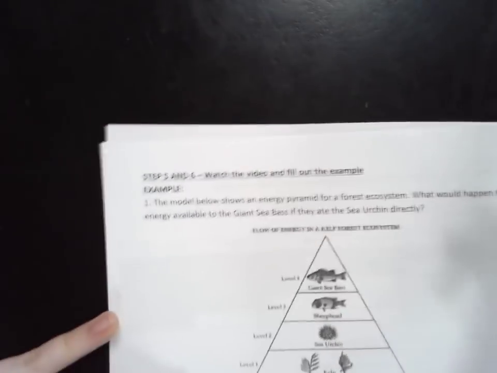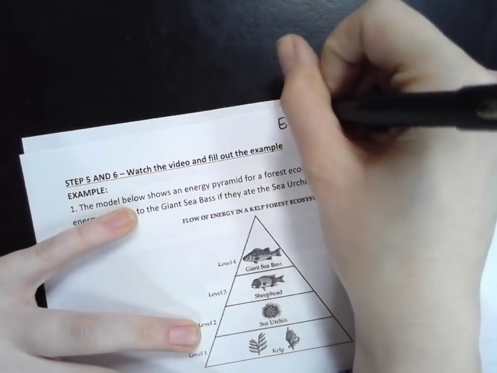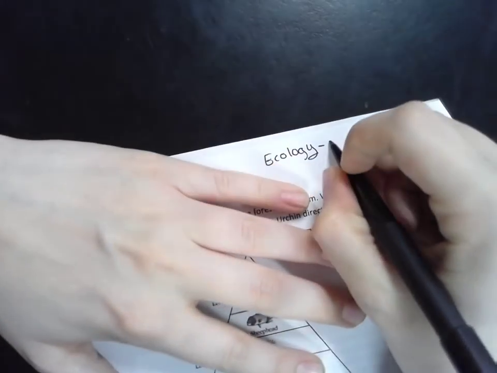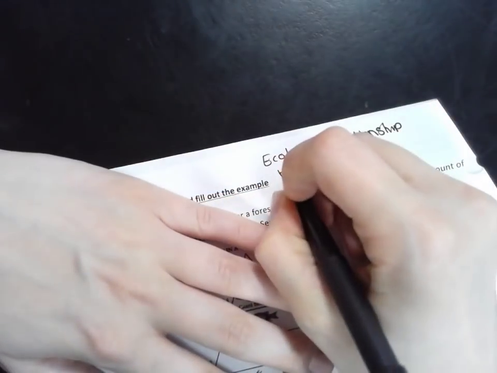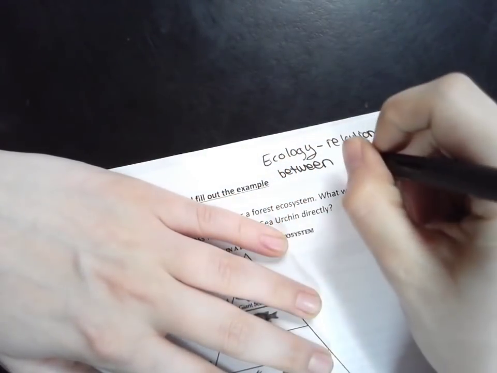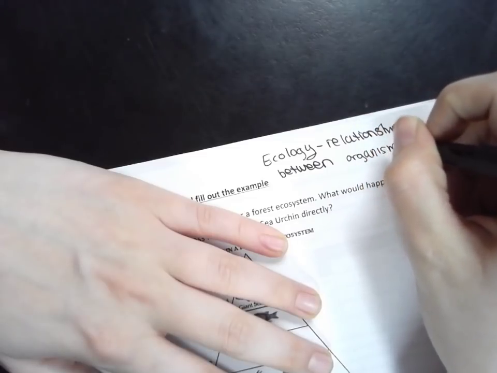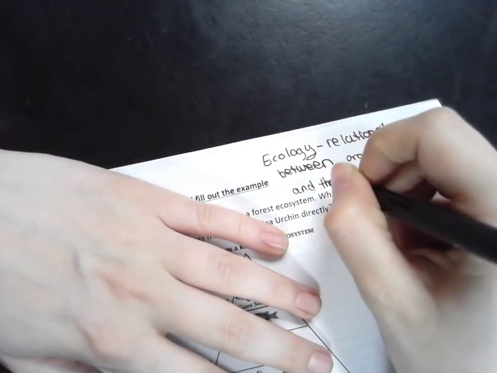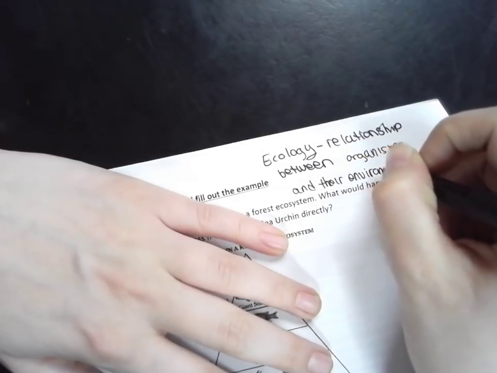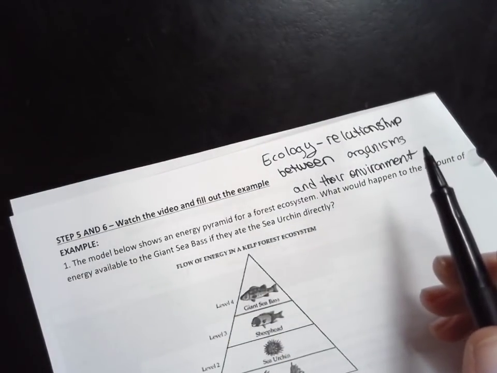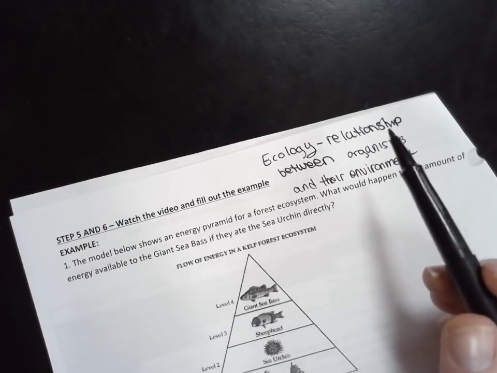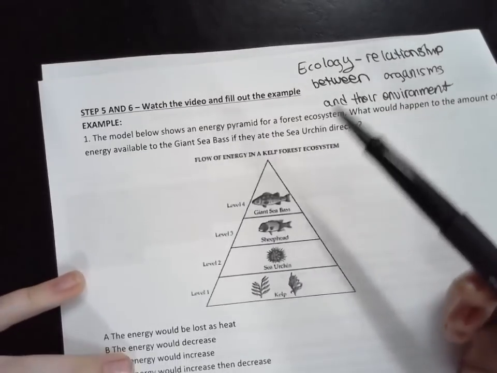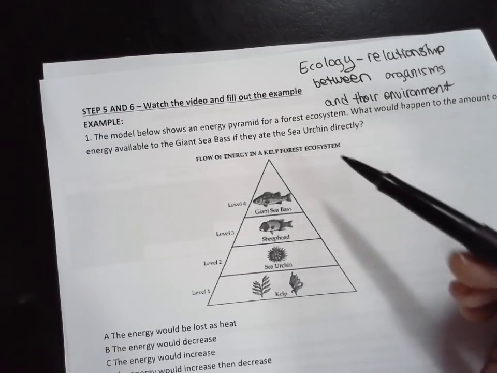To do that, we need to know what ecology is. So ecology, just write this at the top of your paper, is simply the relationship between organisms and their environment. So you can have a lot of different types of relationships, to name a couple: mutualism, commensalism, parasitism, or when these relationships all work together or they overlap, that's called symbiosis. We can also visualize these relationships in energy pyramids, food chains, food webs.